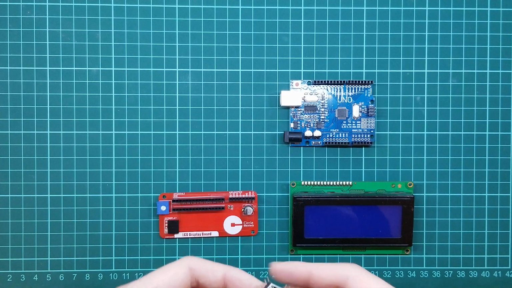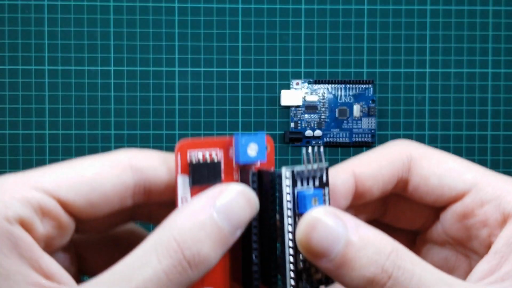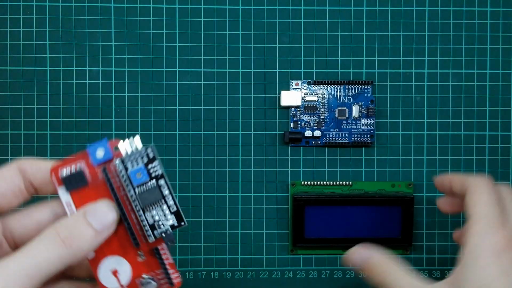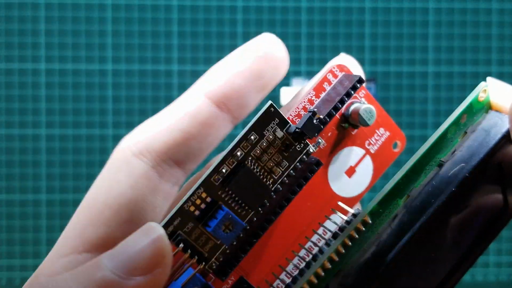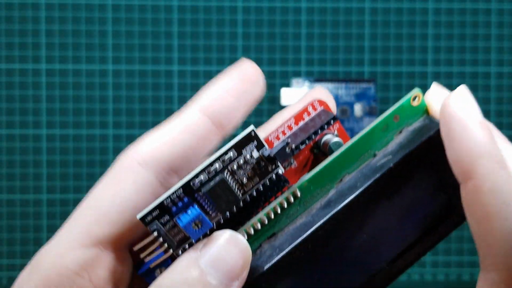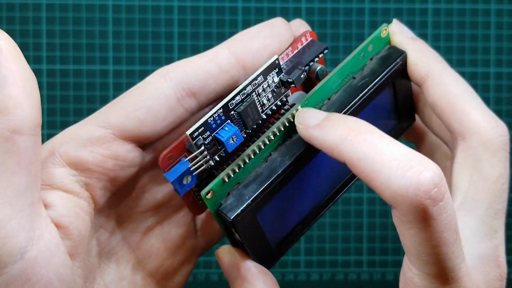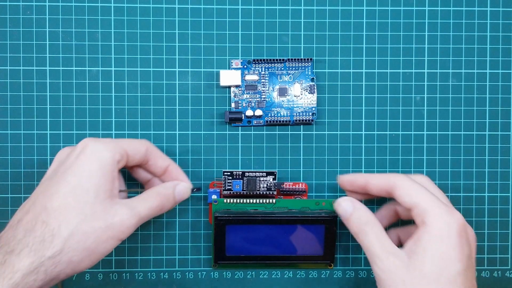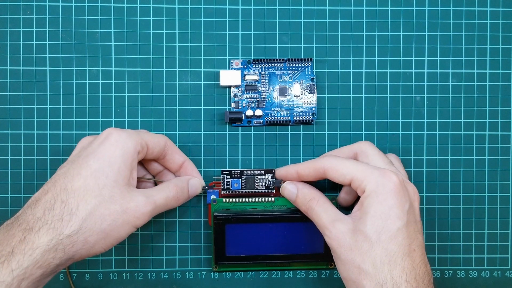First, attach the I2C module to the LCD board. After attaching the module, you can attach the LCD after it. Time for the connections.